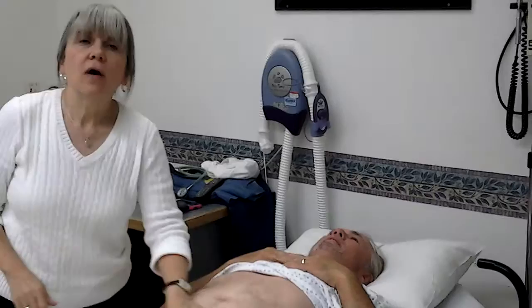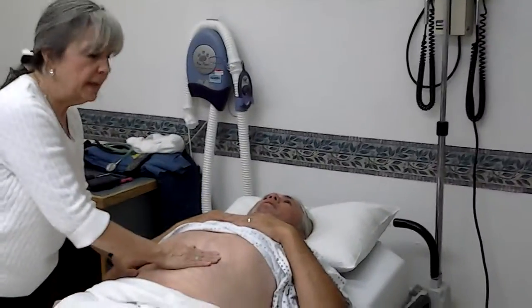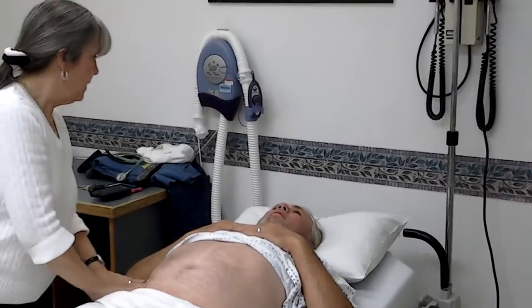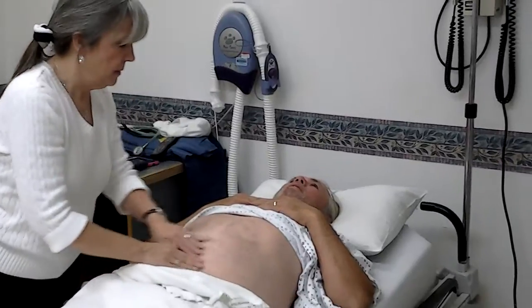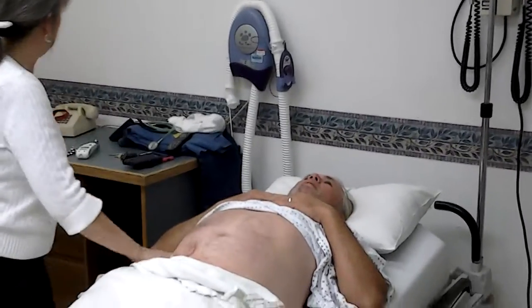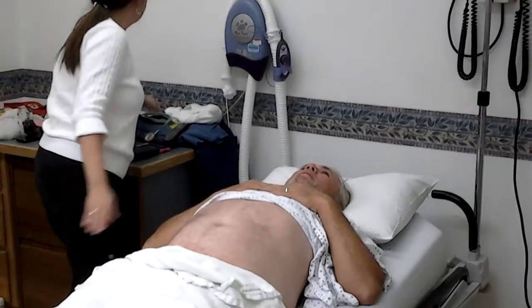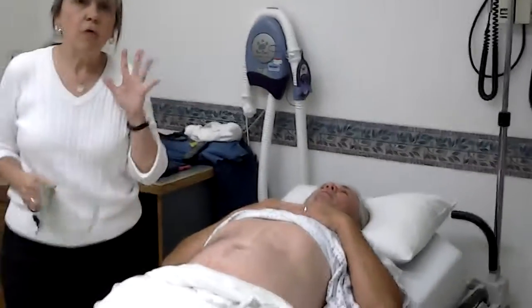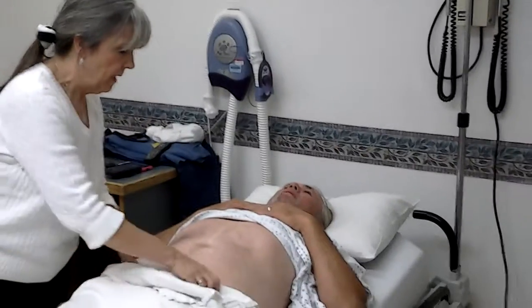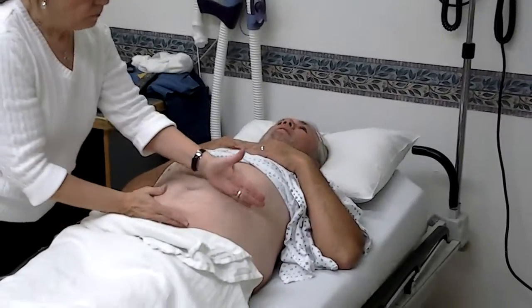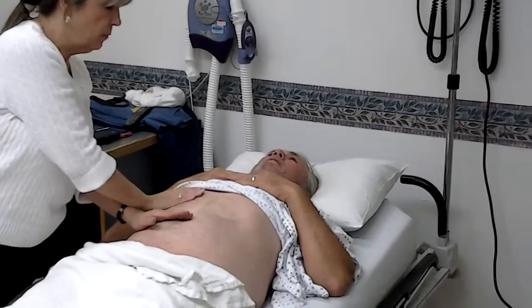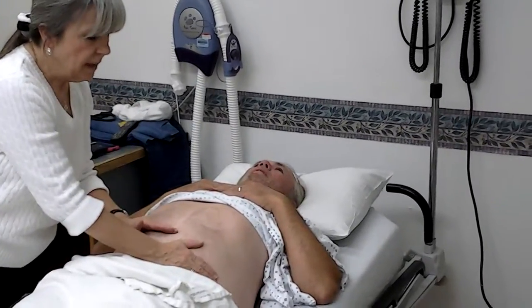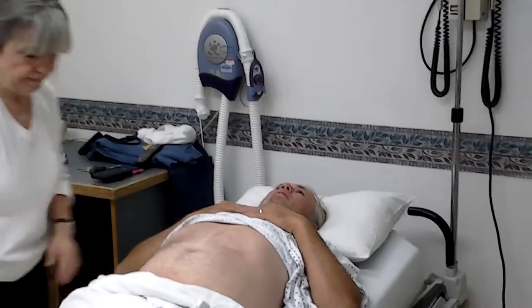Okay, so overall, look at the abdomen. I'm going to just palpate a little bit. No tenderness, any problems, anything hurt? Okay, four quadrants to the abdomen, basically: left upper, right upper, left lower, right lower.